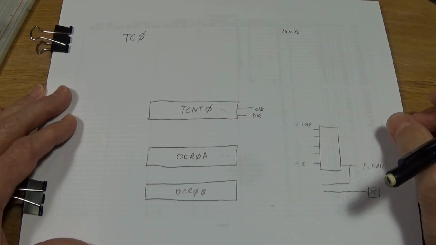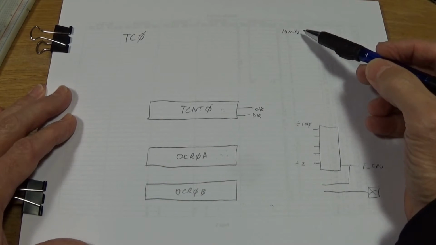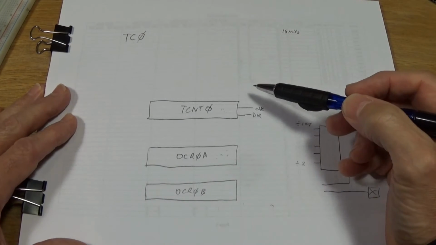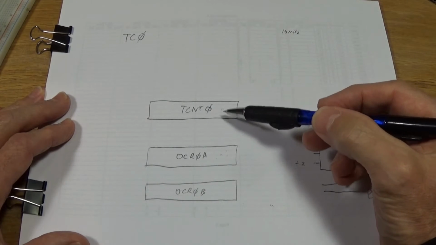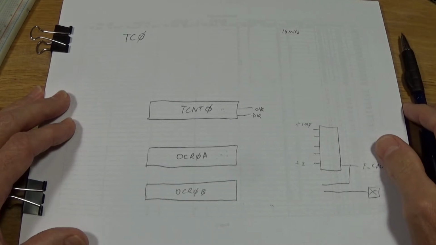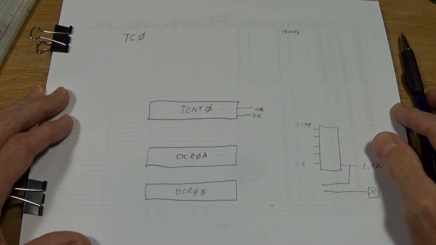It could be up as high as 20 megahertz. But at 16 megahertz, if you take 16 megahertz divided by 256, this register here will overflow very quickly, and you'll get an interrupt very frequently, and it's faster than the 10 milliseconds that I'm interested in.